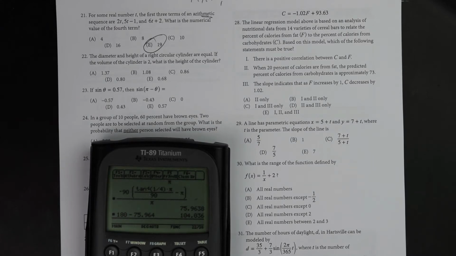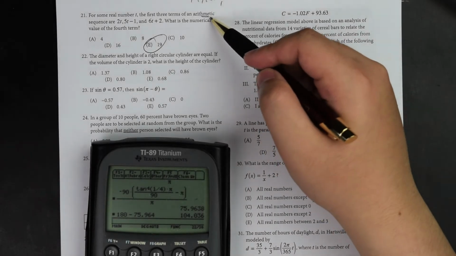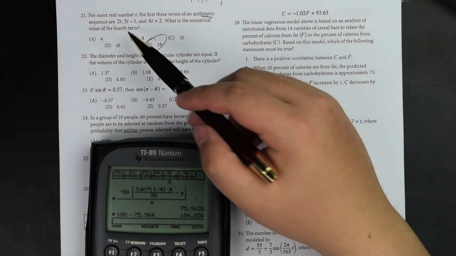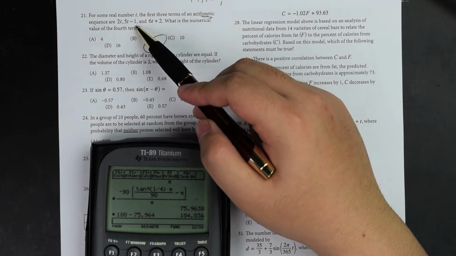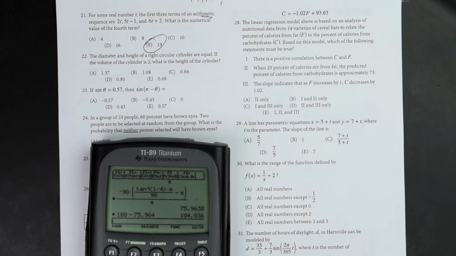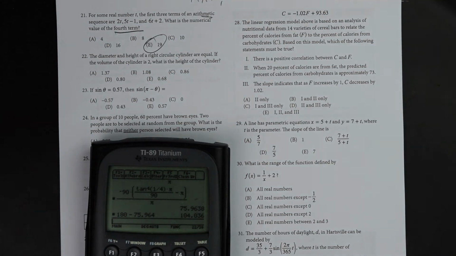So the first thing I noticed was that they mentioned that this was going to be an arithmetic sequence-based question, and they provided me these weird, sort of variable-based values, and they asked me for the fourth term. So be careful whenever you're reading these questions. For the most part, people actually get this type of question wrong because they don't read the question carefully and rush to write down what they think the answer would be.